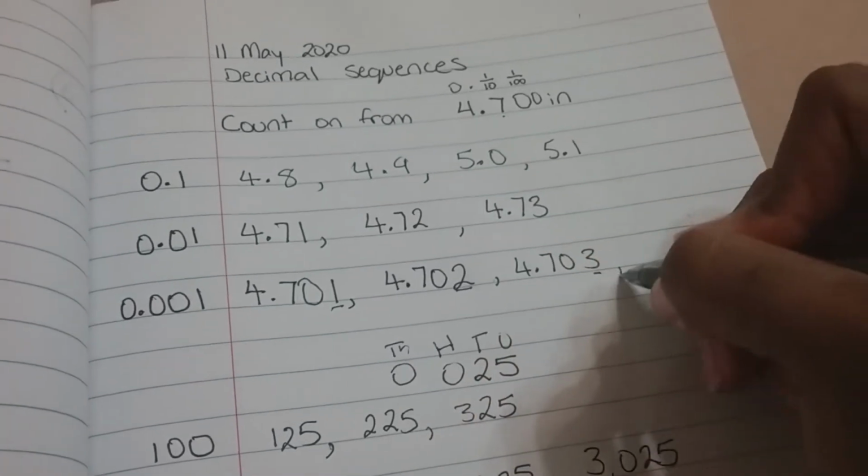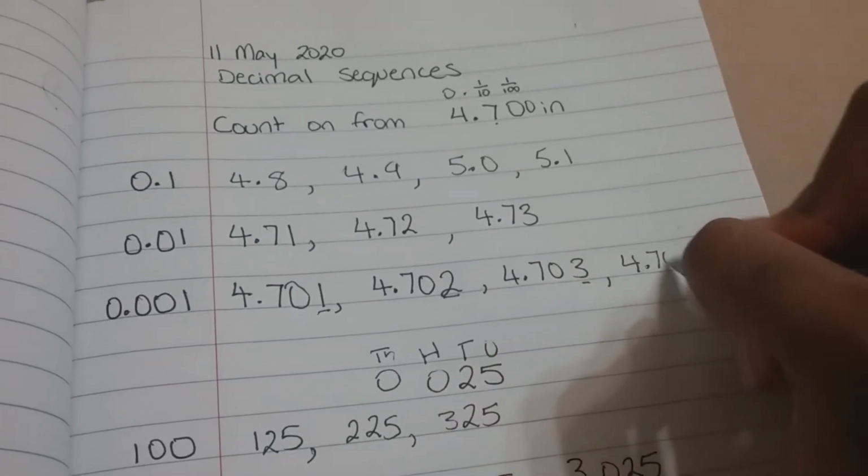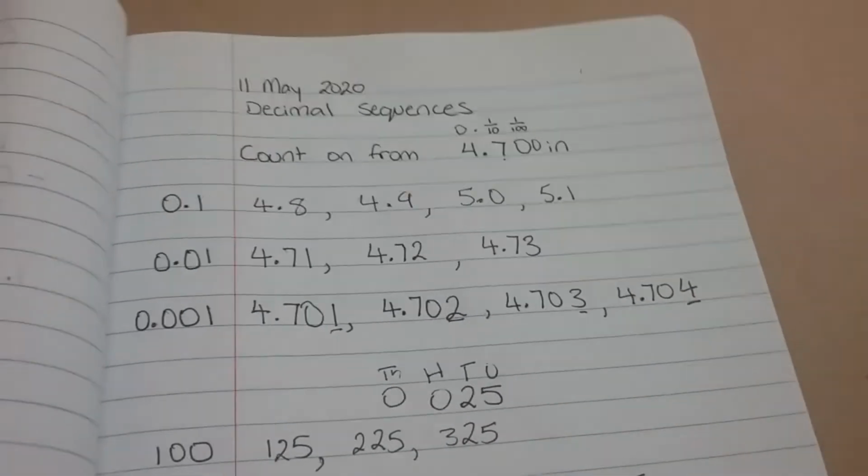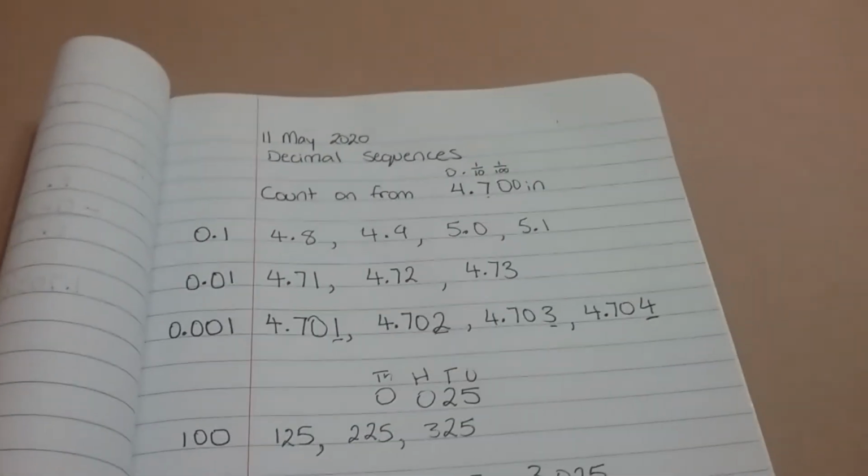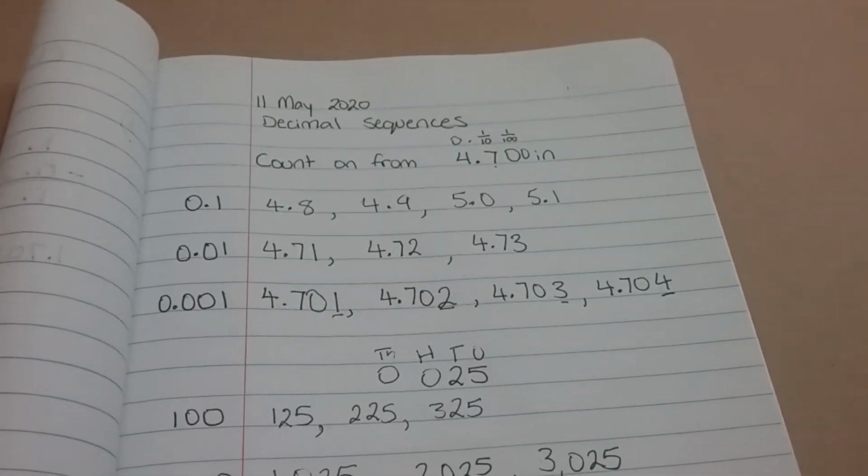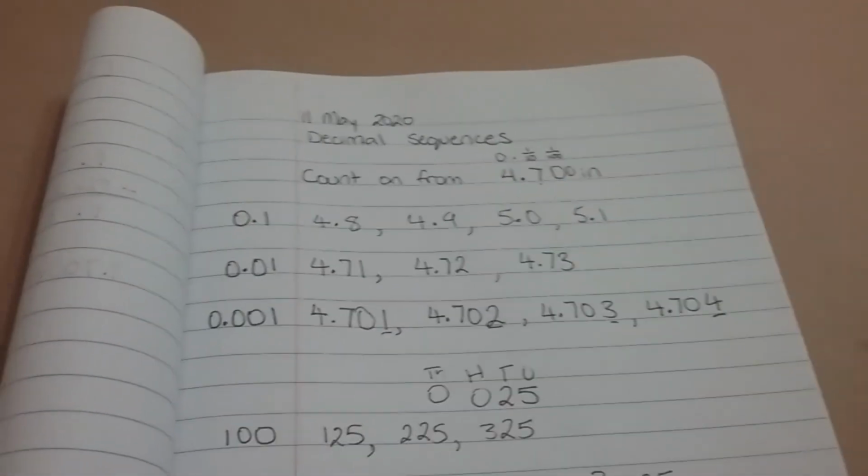4.703, 4.704, and we could keep going like that. So when we talk about sequences or decimal sequences, we're adding up or down.